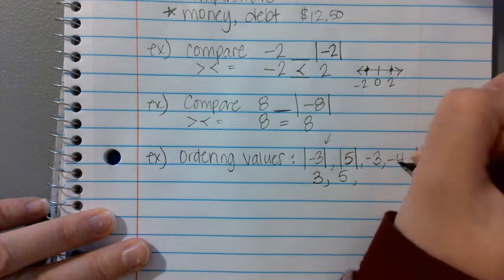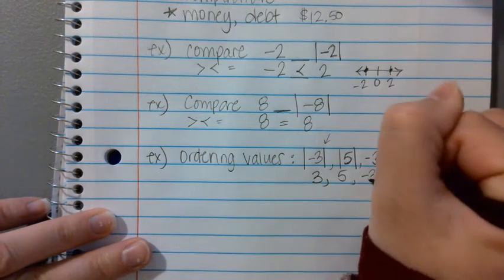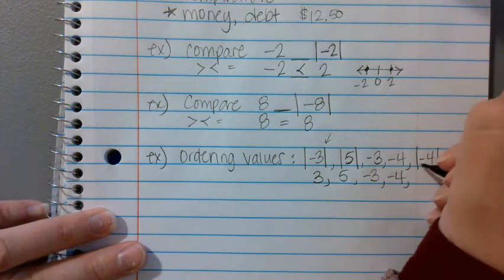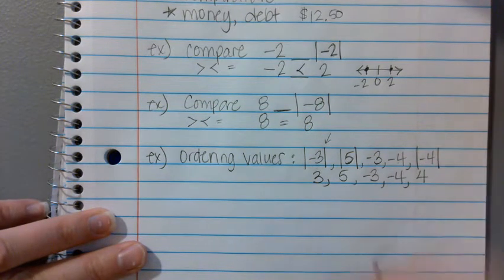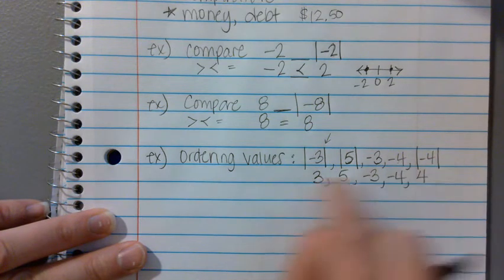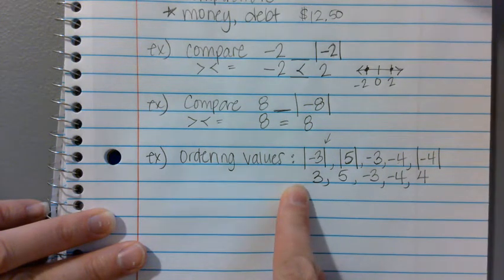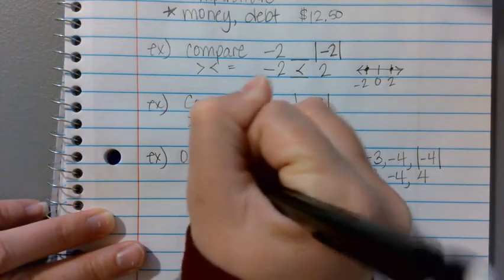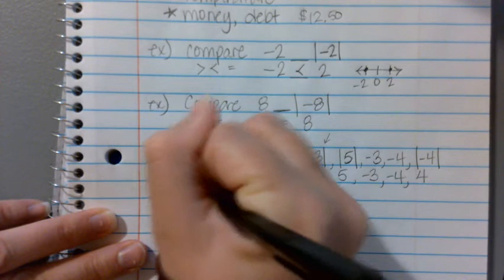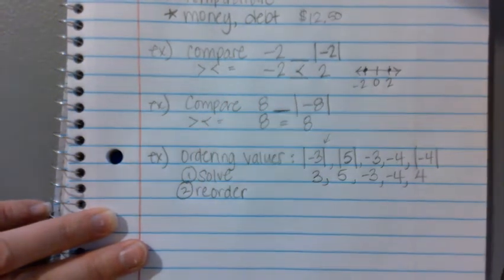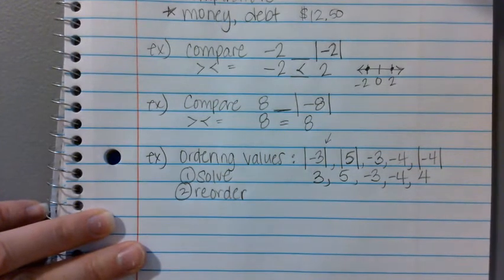I'm not solving anything with these two digits, so I'm just going to rewrite them, and the absolute value of -4 is 4. So I have my list of numbers I'm rewriting, and then I'm solving, and then I'm going to reorder. I'm first going to solve, and then I will reorder. Doing too many steps in the same step can get confusing.